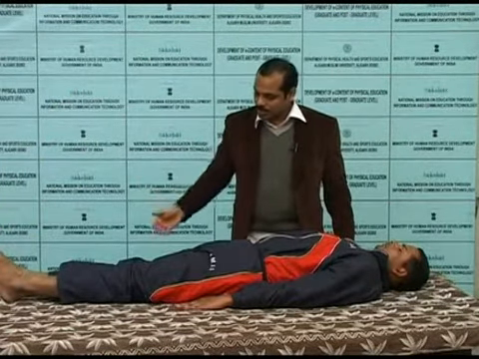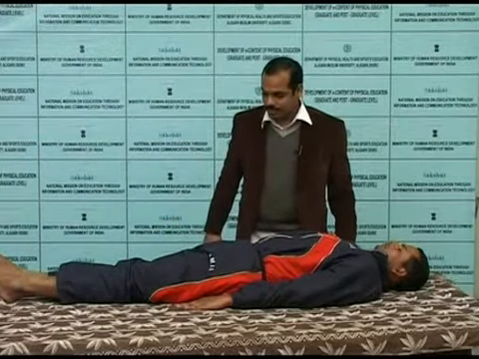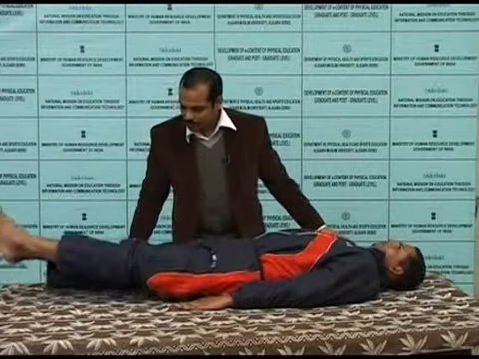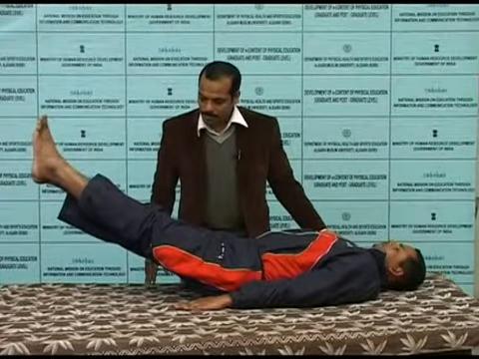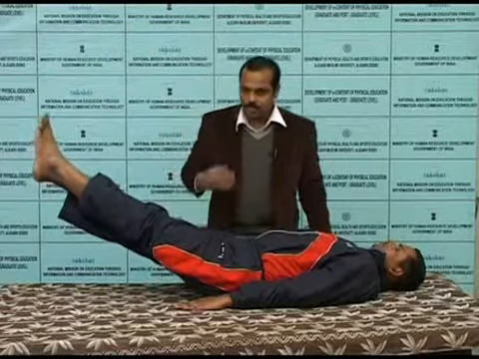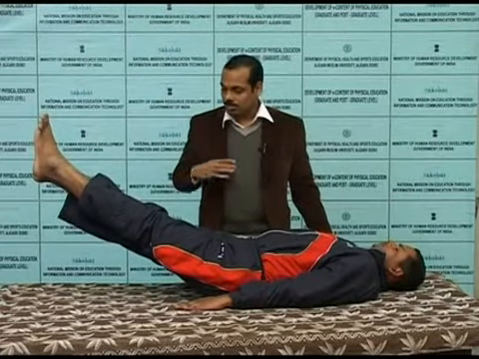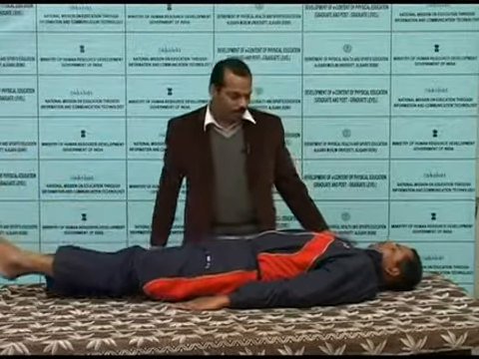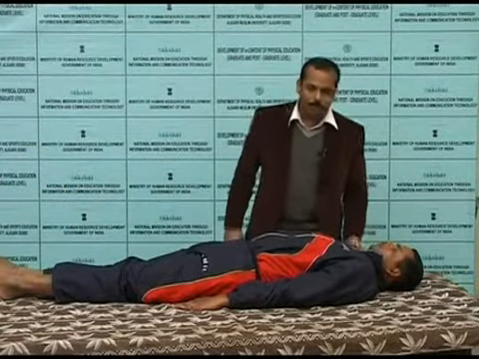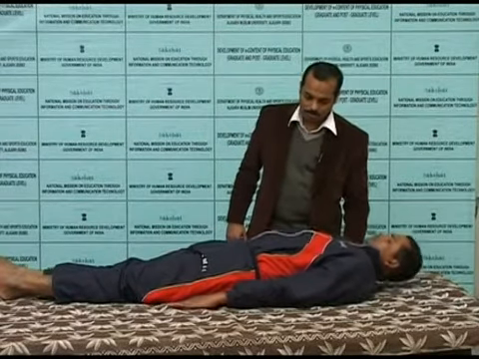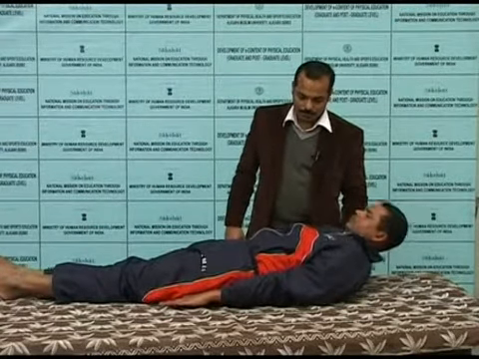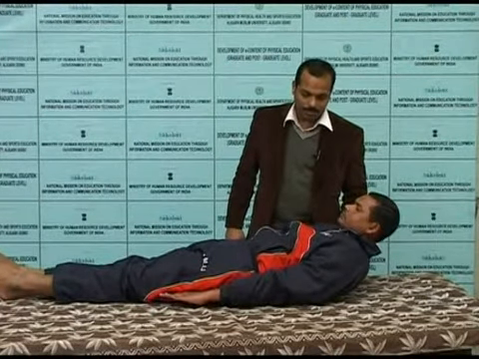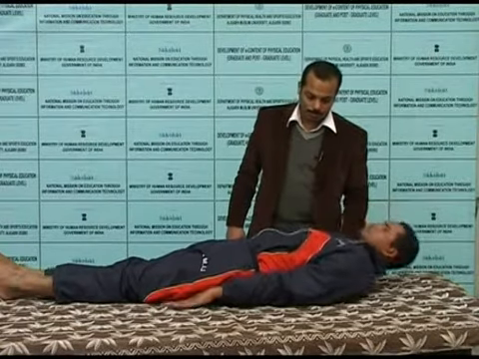Again he can repeat it, and in the next stage of exercise he can lift both legs together and hold for a while. He can count up to 10, hold for 5 to 10 seconds and go to its normal position again. And then the upper torso has to be lifted, holding it for 5 to 10 seconds again, and she can go back to the normal position.